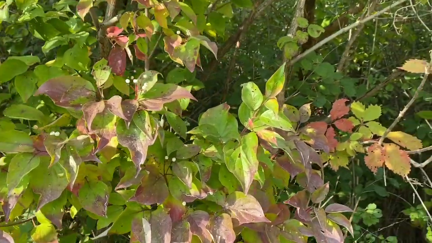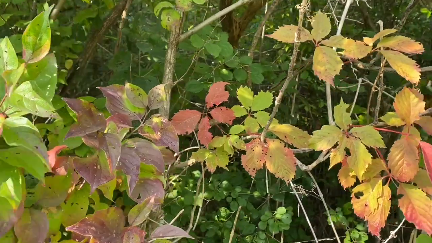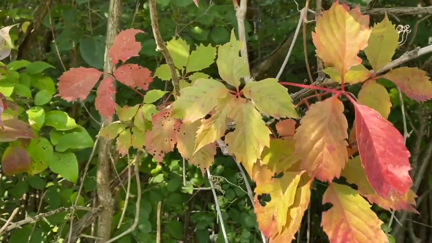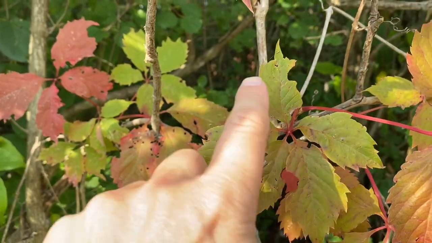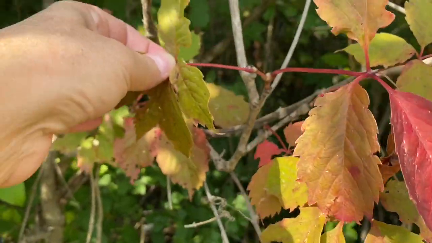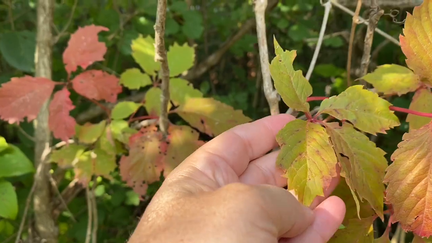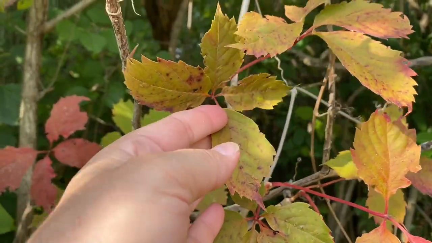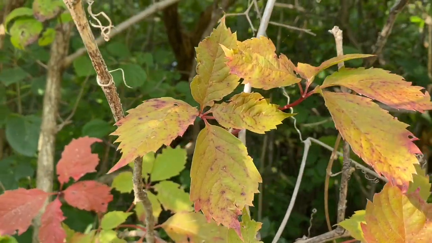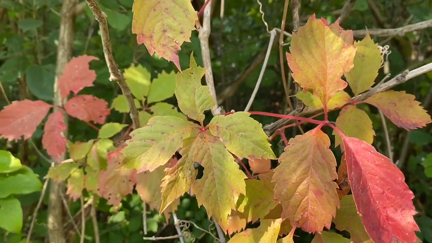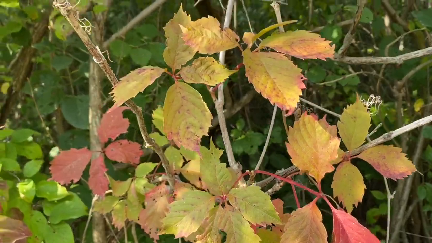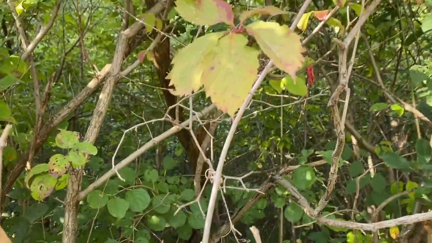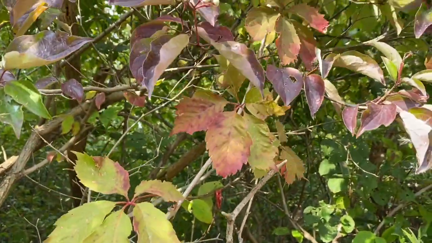Okay, right next to that, we have another species. Notice it's got 5 leaves. 1, 2, 3, 4, 5. This is a Virginia creeper, which is a type of vine. A lot of people mistake it for poison ivy, but it is 5 leaves instead of 3. So that's Virginia creeper, and it's a vine which is climbing right up the tree.